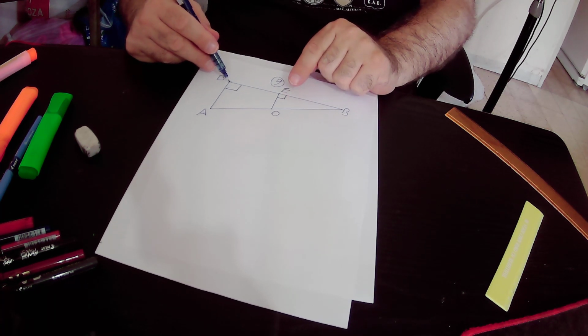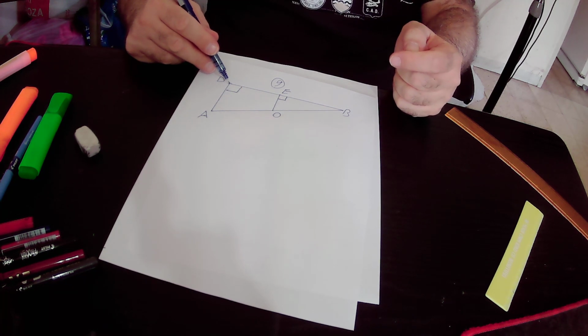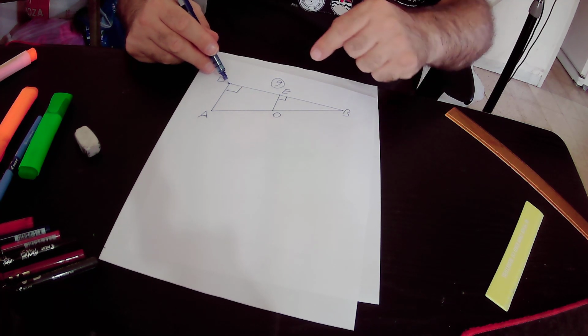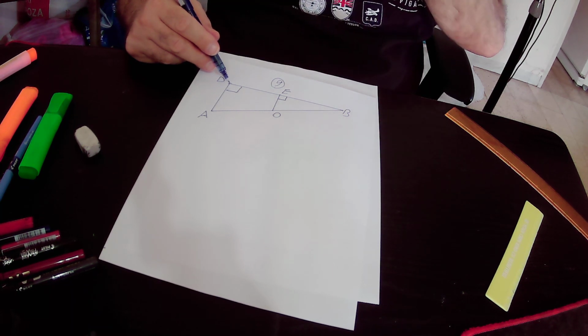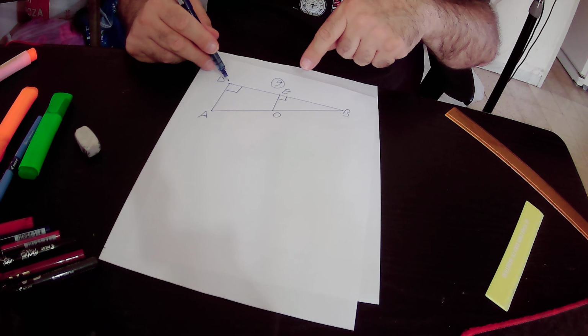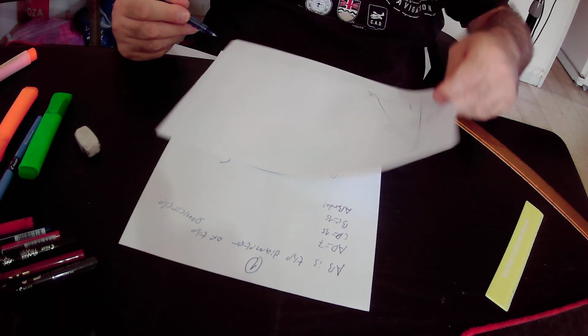So angle ADB in the big triangle ADB is equal to angle OEB in the small triangle OEB, because both angles are right angles, therefore they are equal to each other.